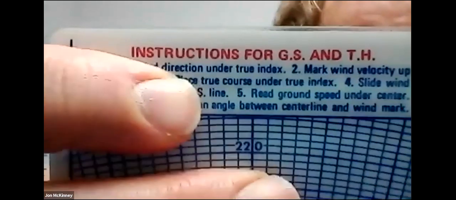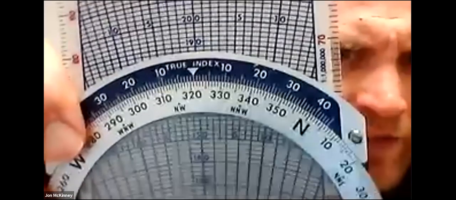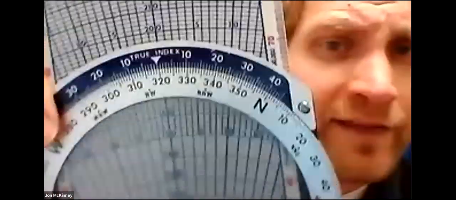Okay. And so then you have an idea what the course is going to be, true course over the ground, TC. So then, you're just following the instructions here, and then it says place the true course. So then you spin the wheel to line up your course. And I think you said that we're flying a course of 320 or something like that. And we said the wind was from 300 or something. So it sounds like it's going to be a headwind and it's going to slow us down.